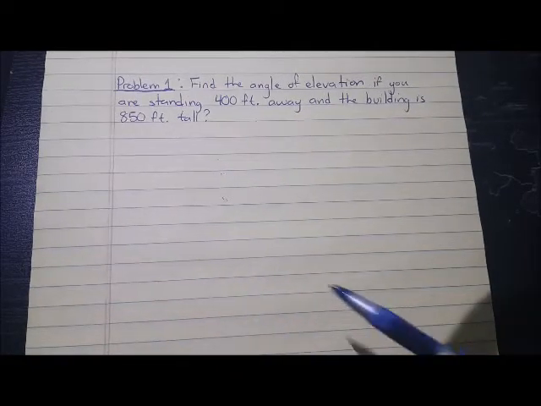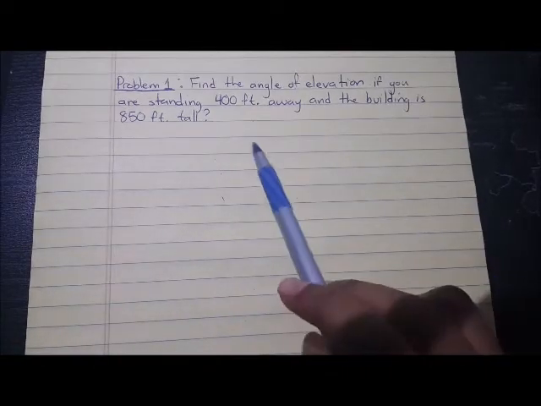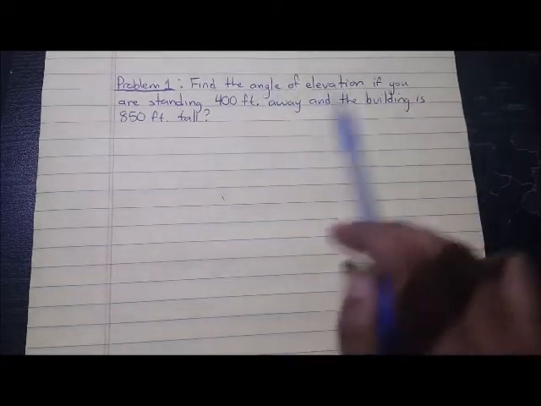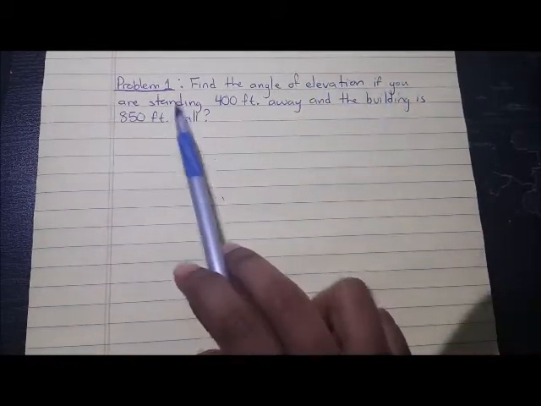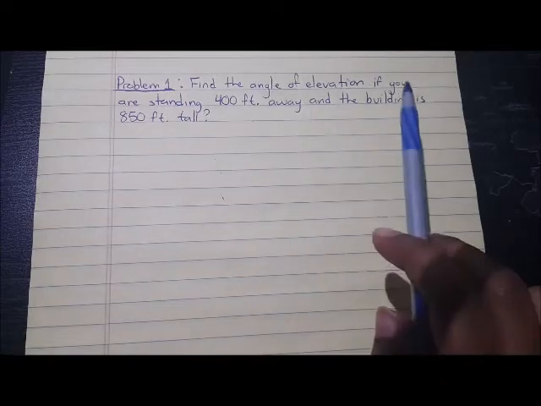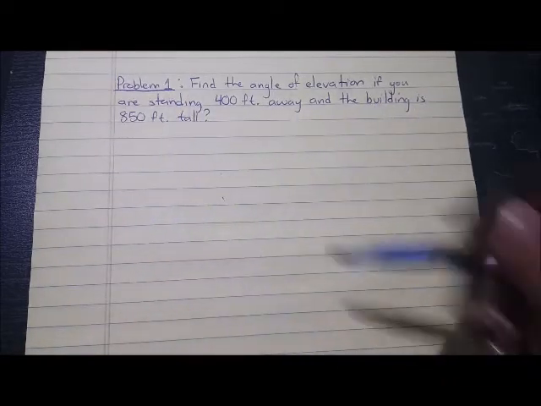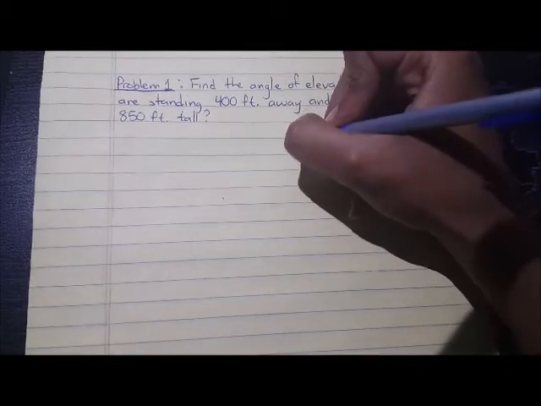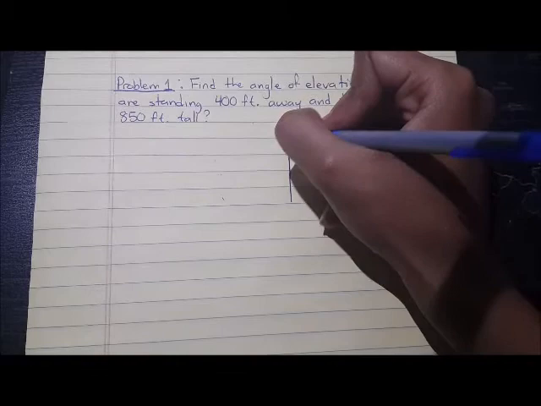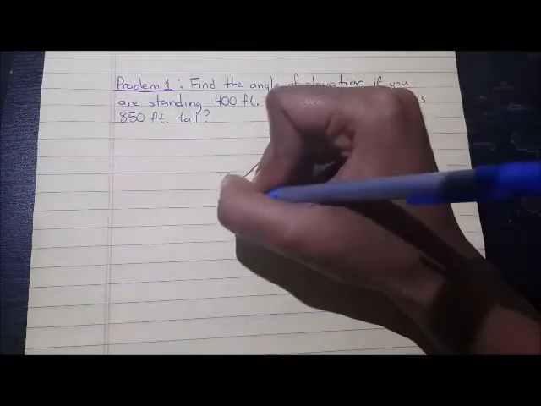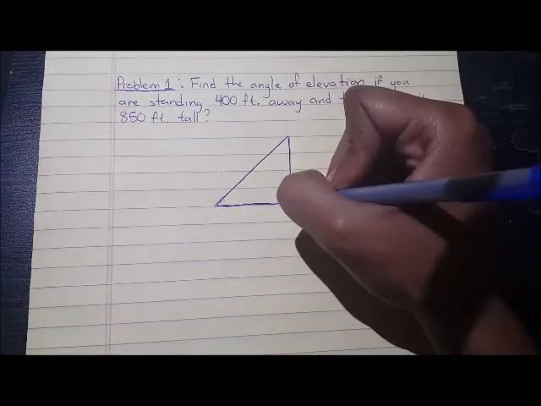Okay, so we have this situation where we don't have a diagram, but we know that we need to look for an angle. In this case, the angle of elevation. I'll explain what that is in a few. And we're standing away from something, and then there's a vertical height of 850. So we're going to be sketching out some right triangle. This is the only situation where this will work at our current level, so just focus on simple images.